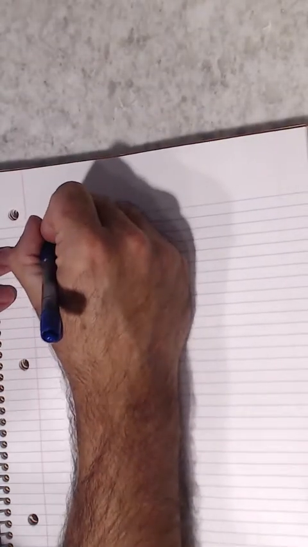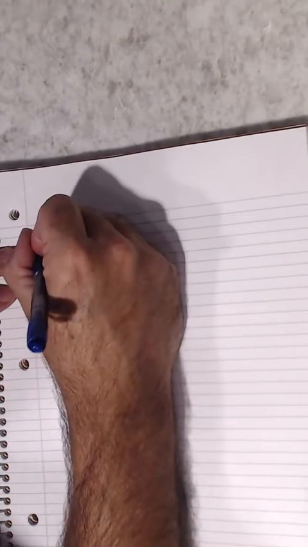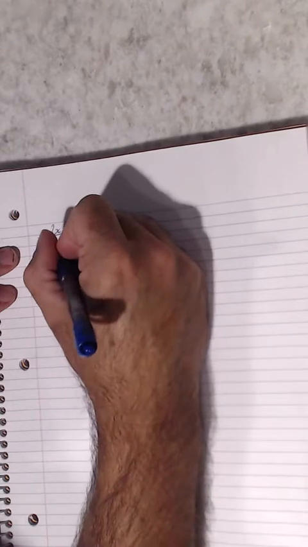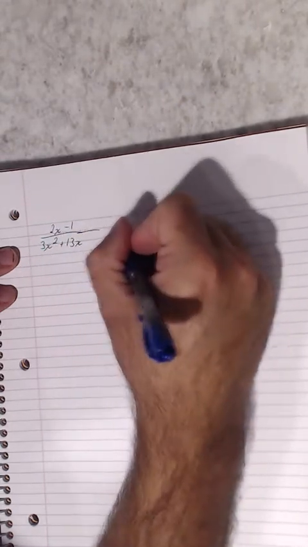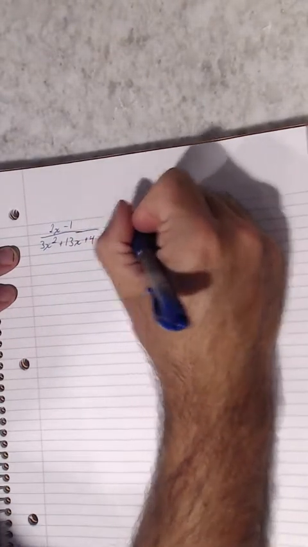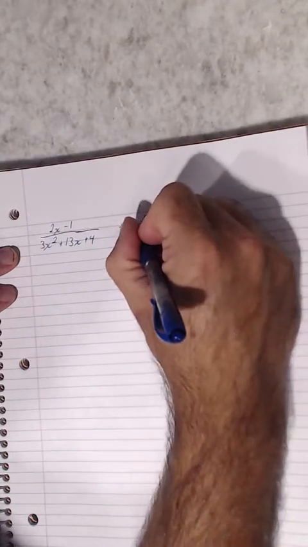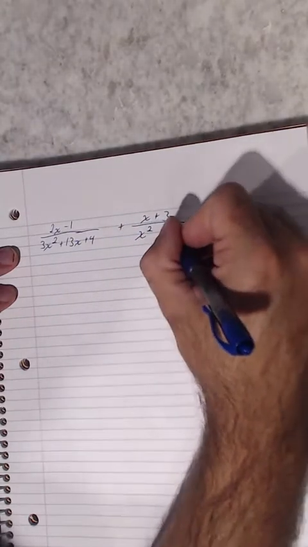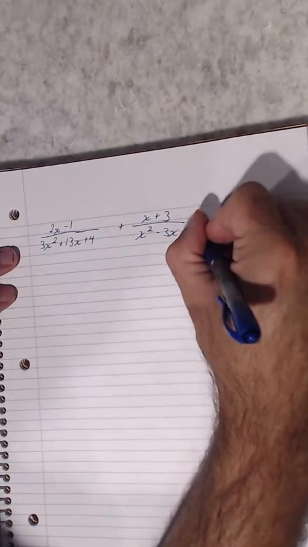3-100. It gives you an expression. The expression it gives you is 2x minus 1 over 3x squared plus 13x plus 4, plus x plus 3 over x squared minus 3x minus 28.